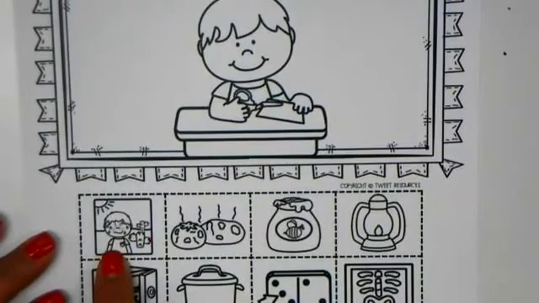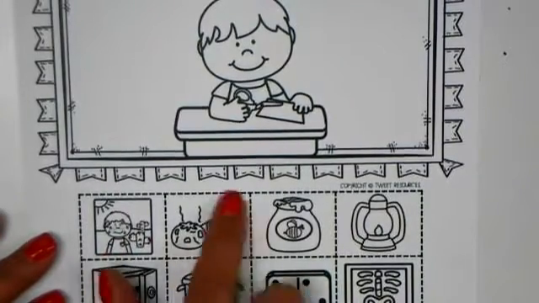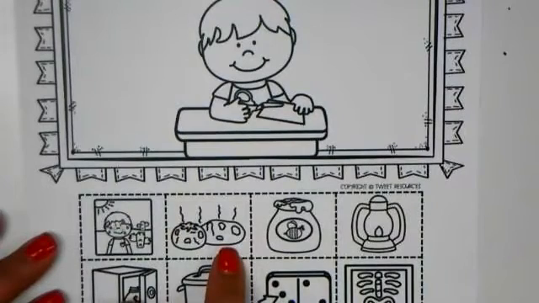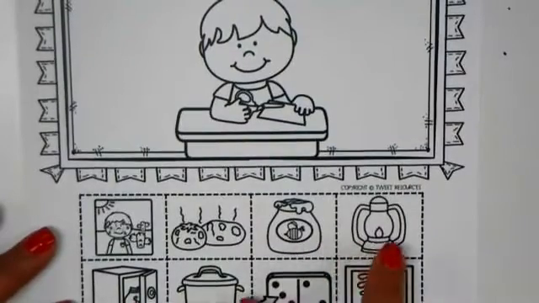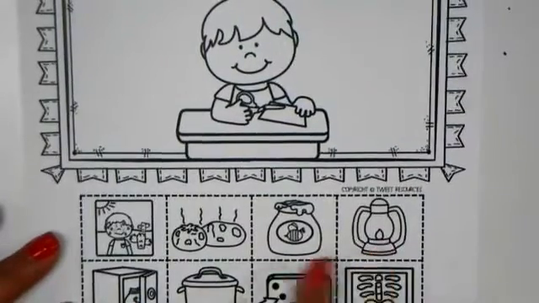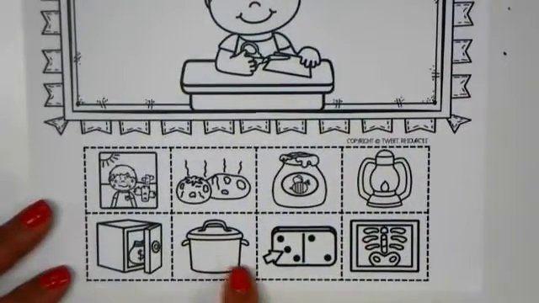He is hot. These tomatoes and vegetables are getting icky, so they're rotten, okay? Here is honey, a lantern, a safe, a pot that you would cook in, and then this arrow is pointing to a dot, and this is an X-ray.